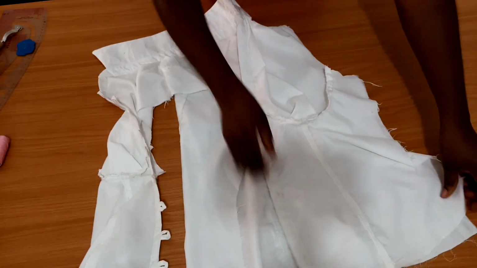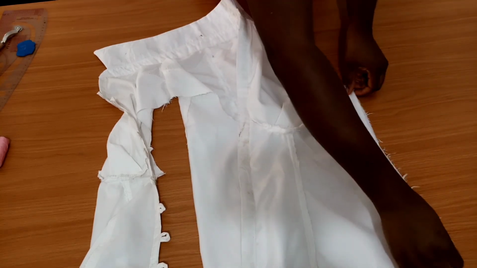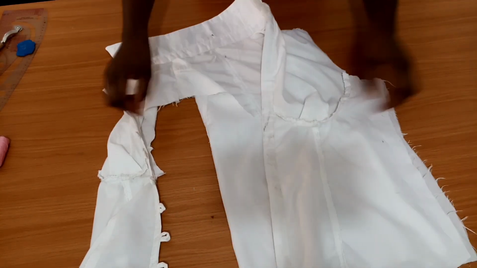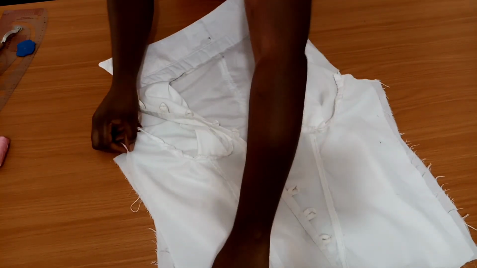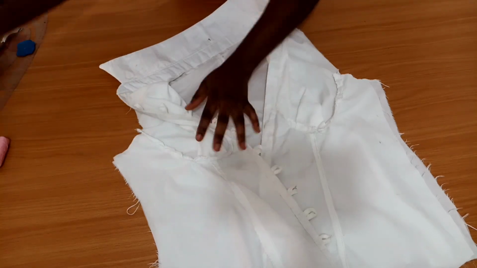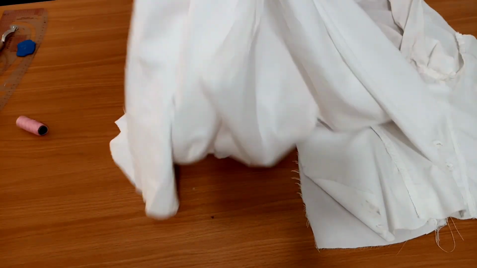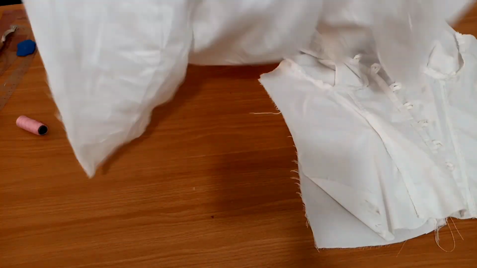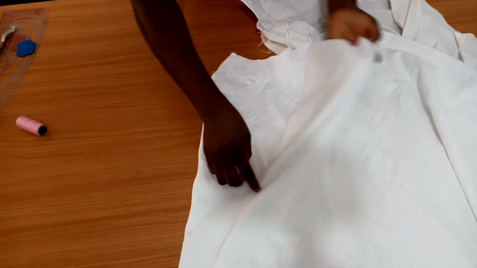So I'm placing the front over the back piece, right sides facing each other, and I'll sew in the 1 inch seam allowance along the side. I'll do the same thing for the other side of the shirt. Once that is done, I will also go ahead to sew the side seam of the sleeve. You can make it half an inch, it doesn't matter, because we have excess fabric here which will be pleating on the armhole curve of the shirt.